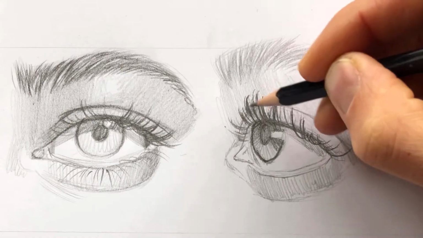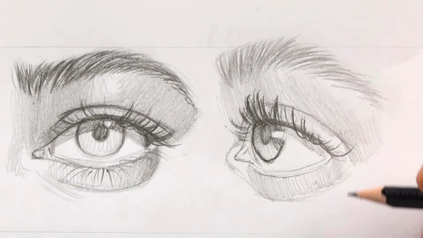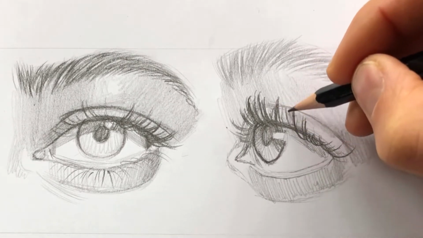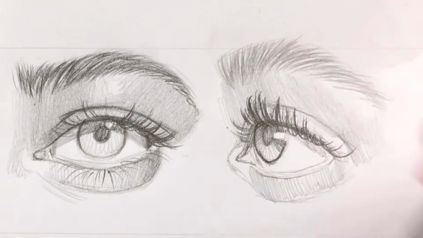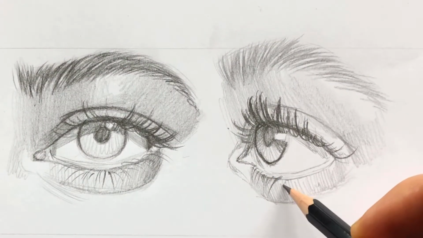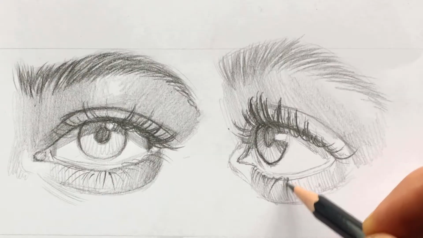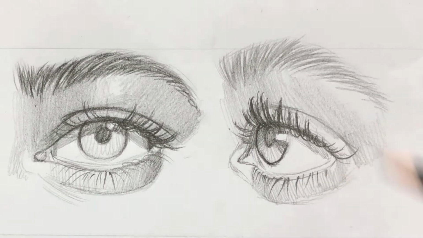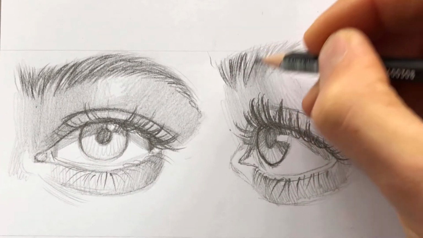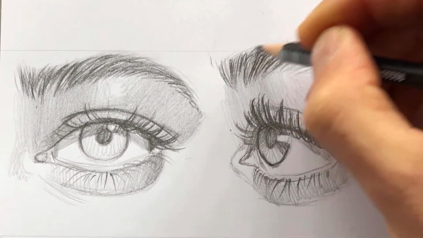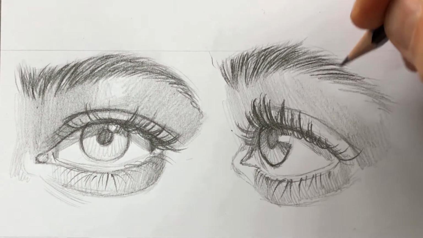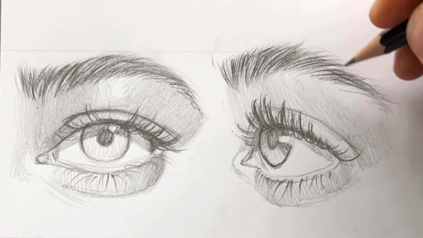But please make sure to leave the reflecting light of the eyeball pure white, as you see right there in the left drawing. The reflecting light in both drawings is almost similar, but a little bit different. This is just because the head turned to the left side, and this is the reason why the reflecting light is turned a little bit to the right side.